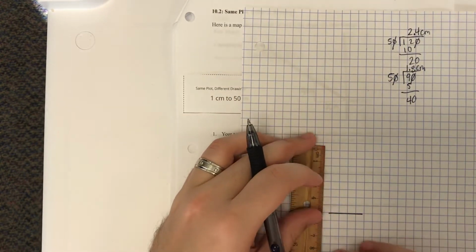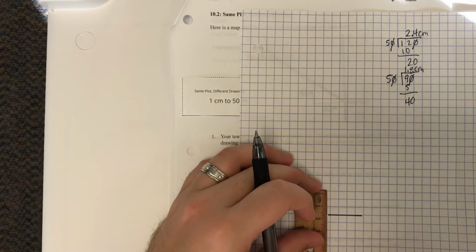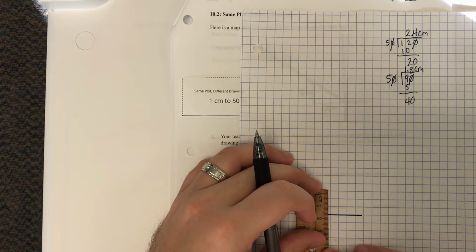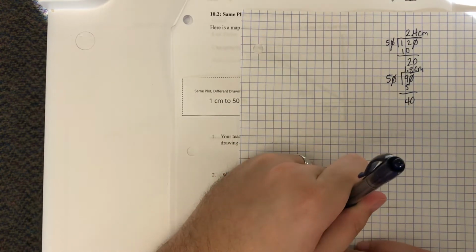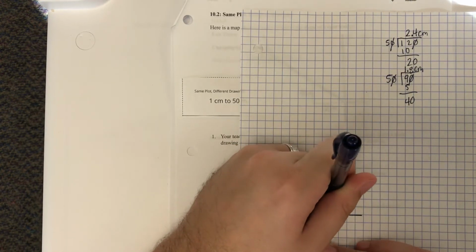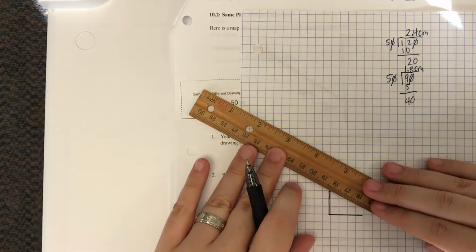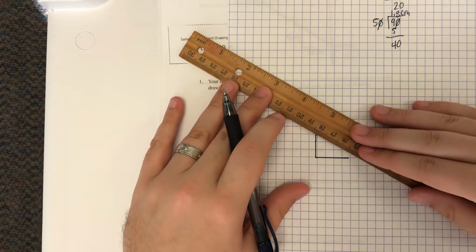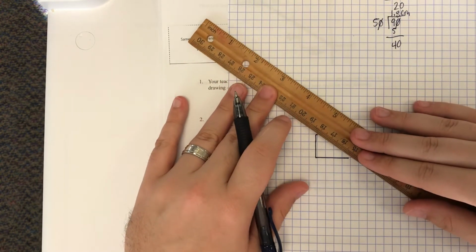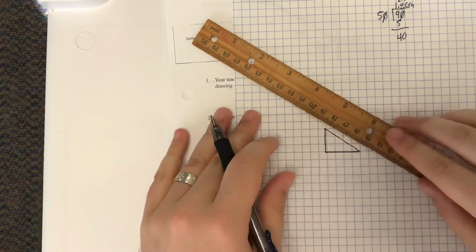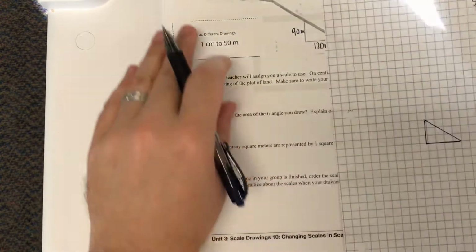It goes up 1 8/10. And then we're going to draw our line here, connecting that just like that. So I'm going to draw that right here. And so that is our triangle from this drawing scaled.